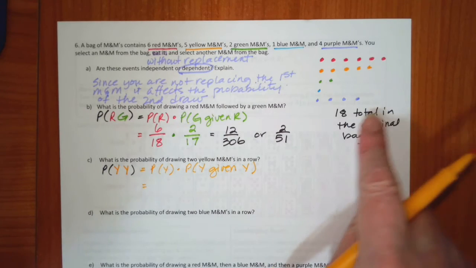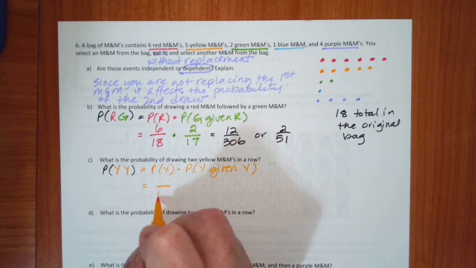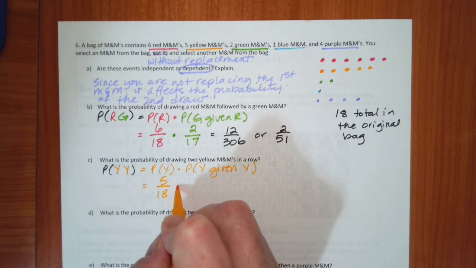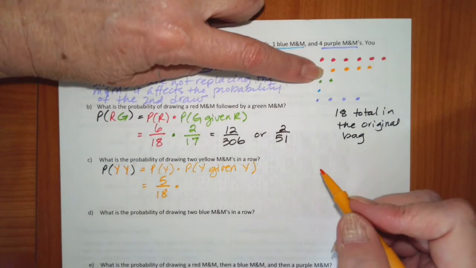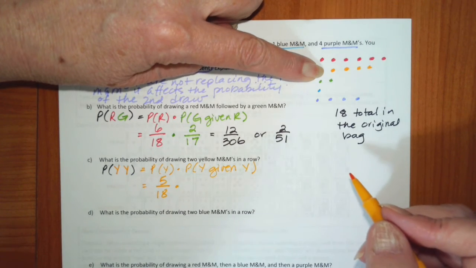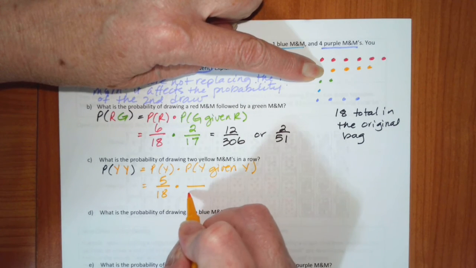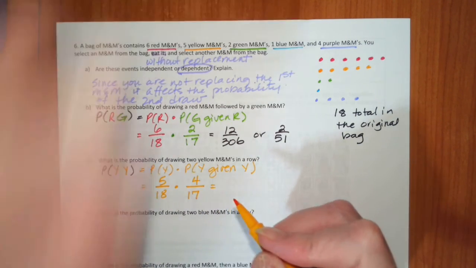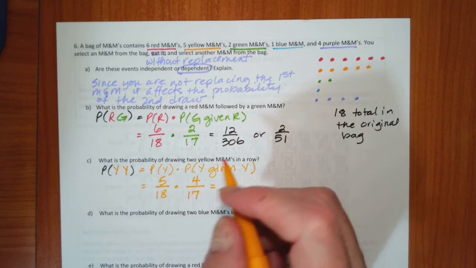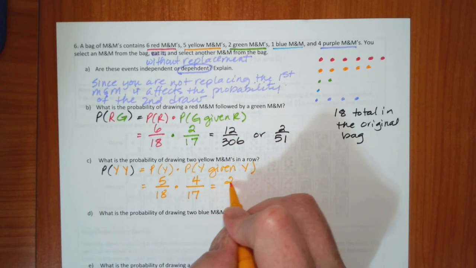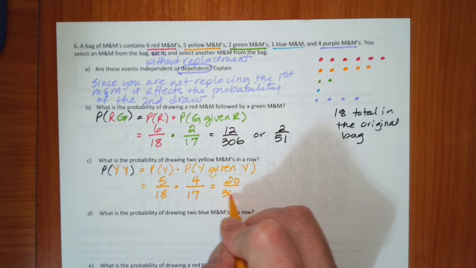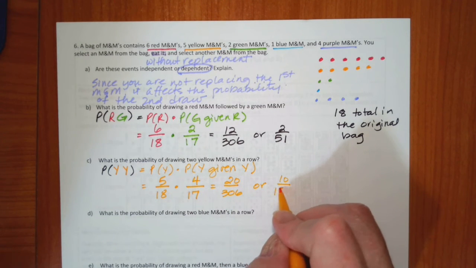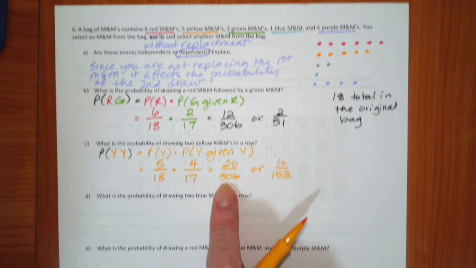Well, the probability of a yellow, we know in the original bag there are 18 and there are 5 yellows out of that. But for my second draw, one of the yellows is gone, which means there are only 17 M&Ms in the bag and there are 4 yellows. So that gives me 20 out of 306, or 10 over 153. And again, this is perfectly satisfactory.